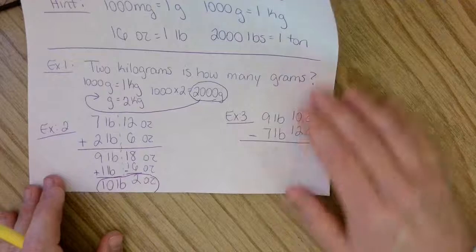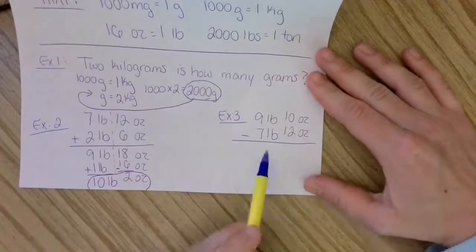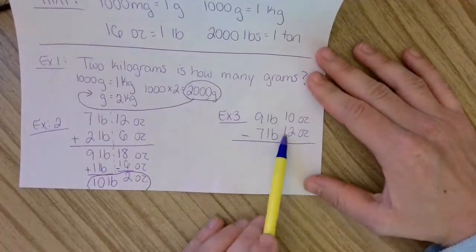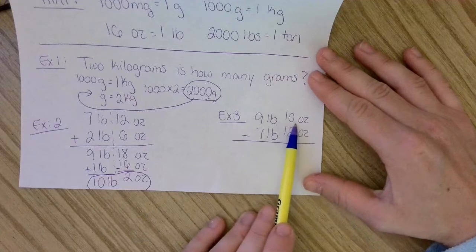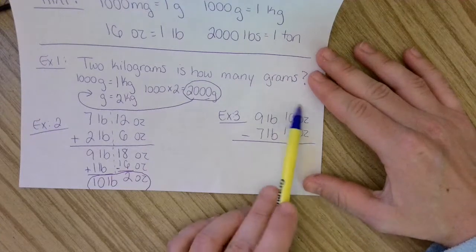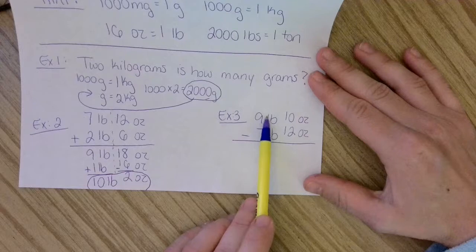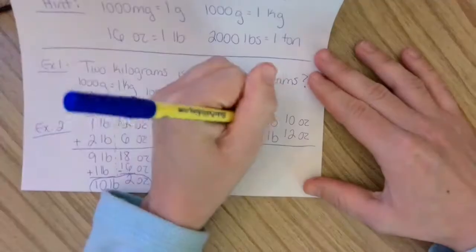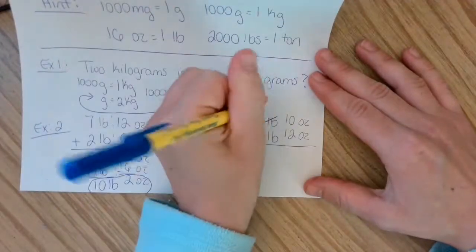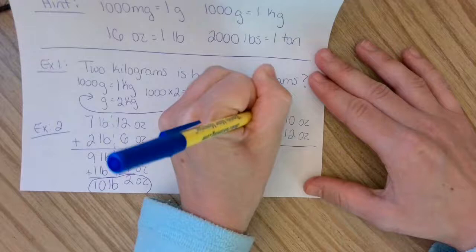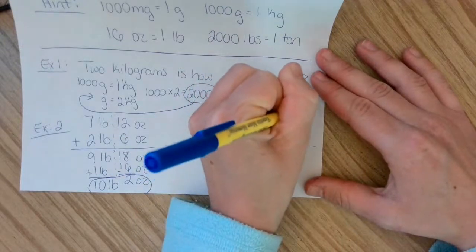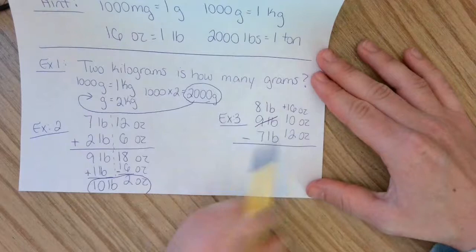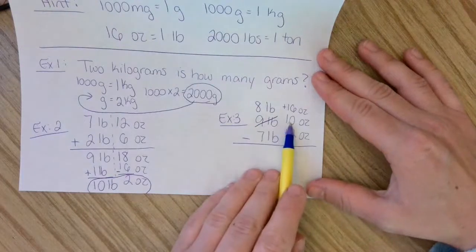Okay, the next example is subtraction. So right here, I can't take 12 ounces from 10 ounces. So I have to borrow 16 ounces from the pound side. So I'm going to change that 9 to an 8. And then I'm going to add 16 ounces to the 10 ounces that's already there.